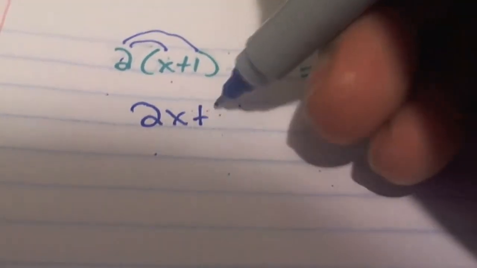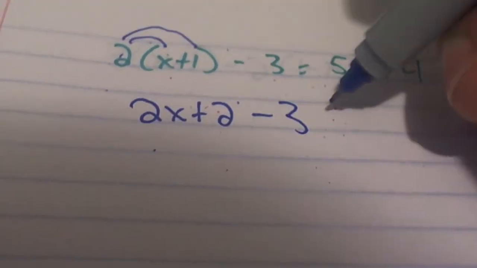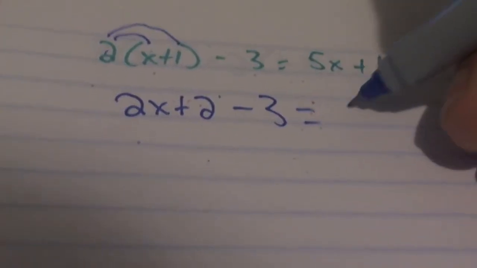Oops, sorry. Alright, number 3. So it's 2 times x plus 1 minus 3 is equal to 5 plus 4. So, distribute the 2 again. 2 times x is 2x. 2 times 2 is plus 2. Bring down the minus 3. Then the right side stays the same.